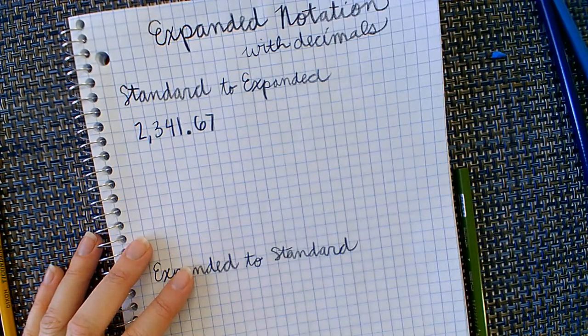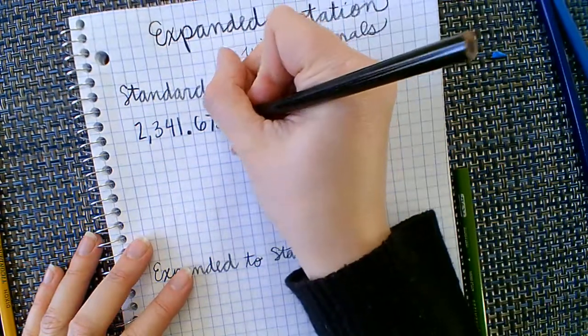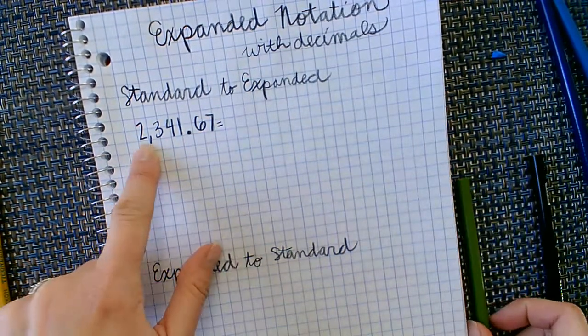If I were to write this in expanded notation, I would use some of the knowledge that I have from my last lesson. So I know how to expand this part.